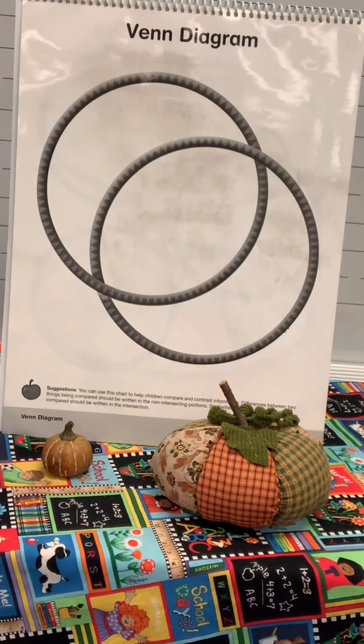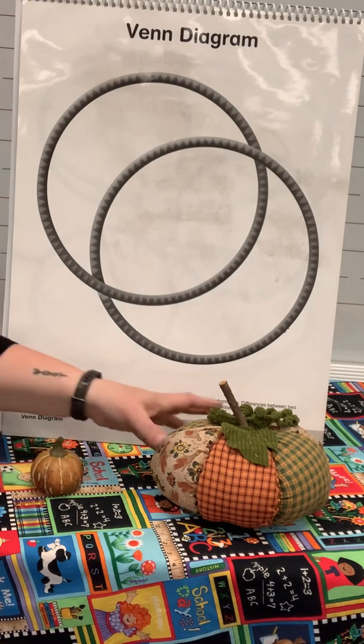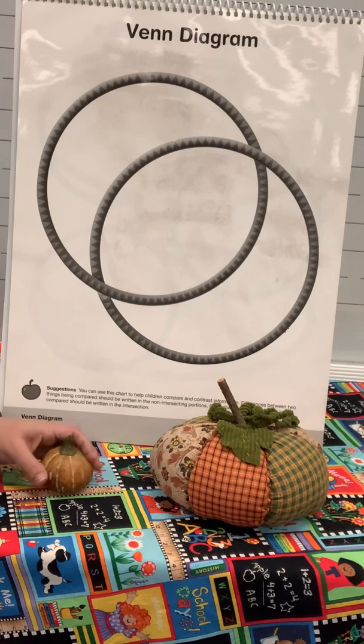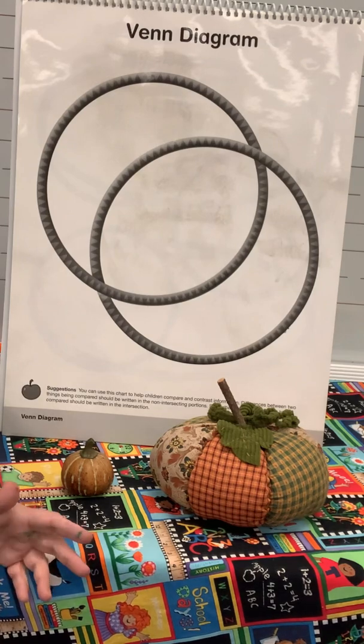Hey there, friends. I'd like to talk with you about these pumpkins I have here. I've got two pumpkins here, and I'd like to spend a little bit of time talking about the similarities and the differences of these pumpkins. Similarities? A similarity is how things are the same. Differences are how they're different.